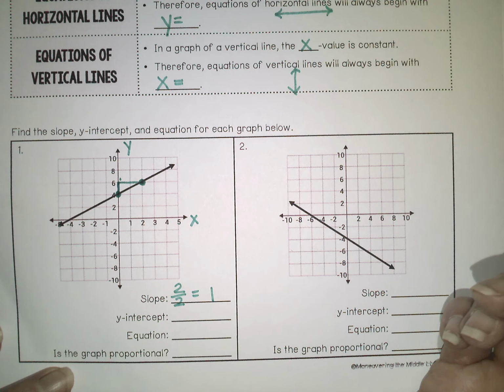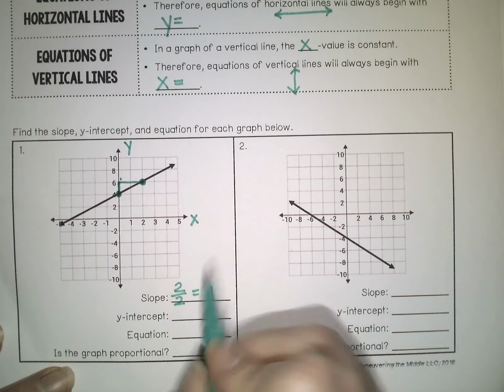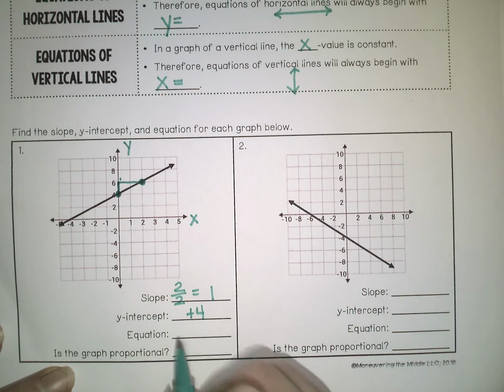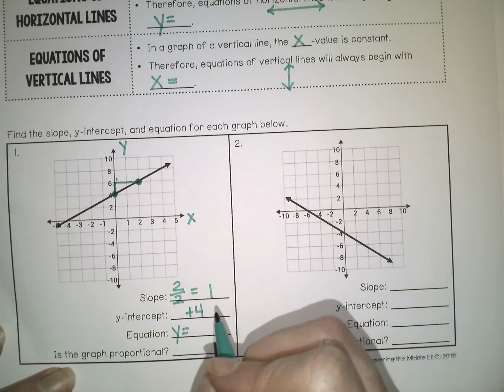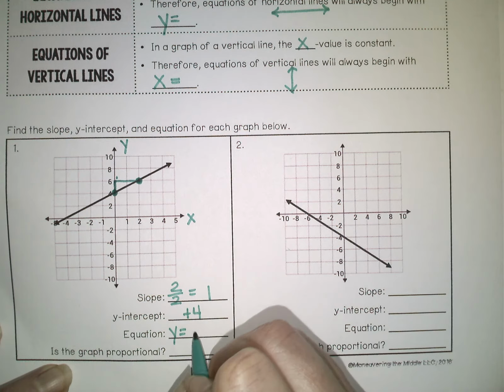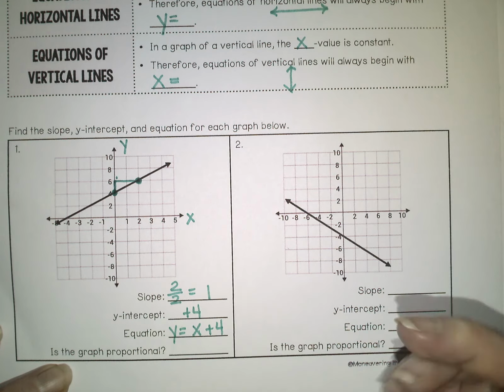My y-intercept: where does this line cross the y-axis? It crosses the y-axis at positive 4. So my equation would be y equals, you can write 1x, but remember you're not going to see that as a multiple choice option. You'll just see plain x plus 4.